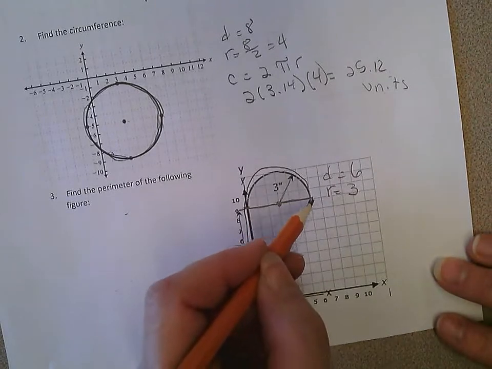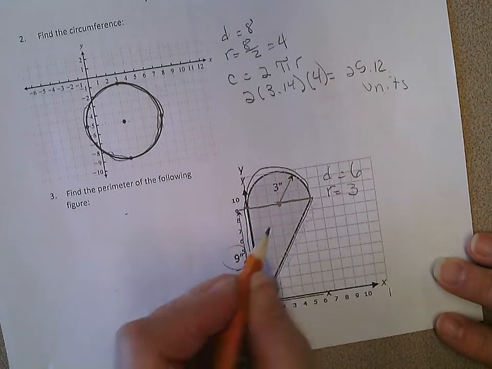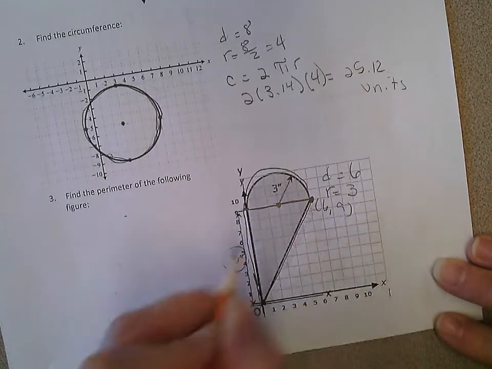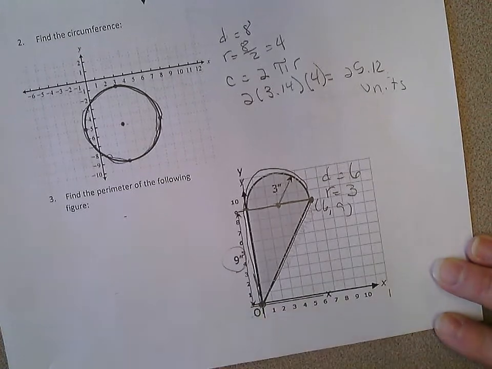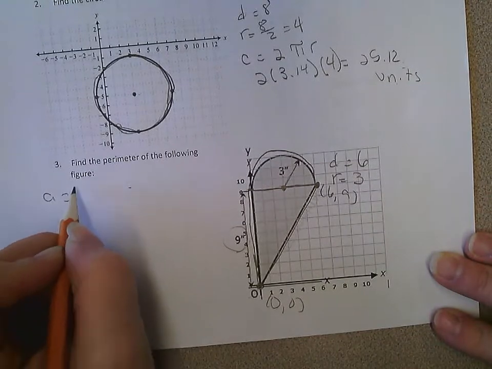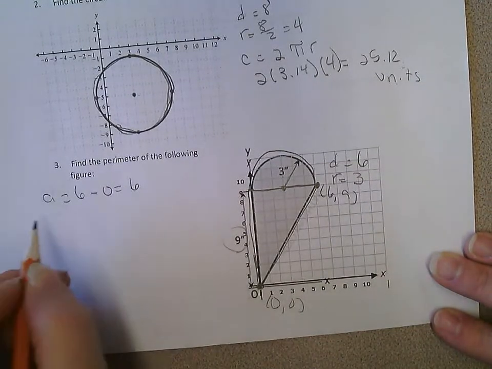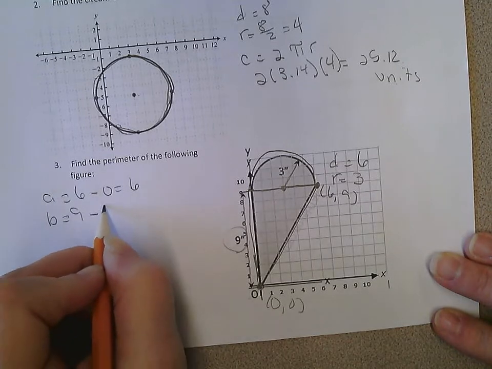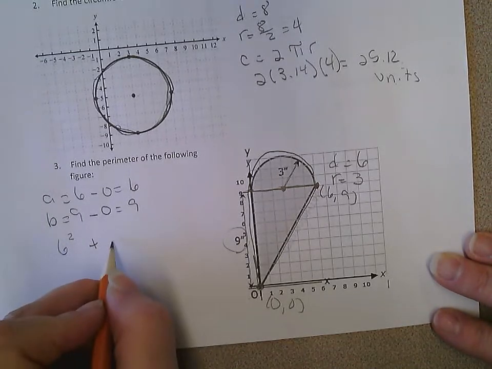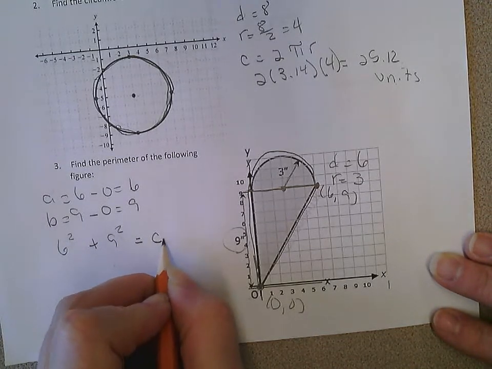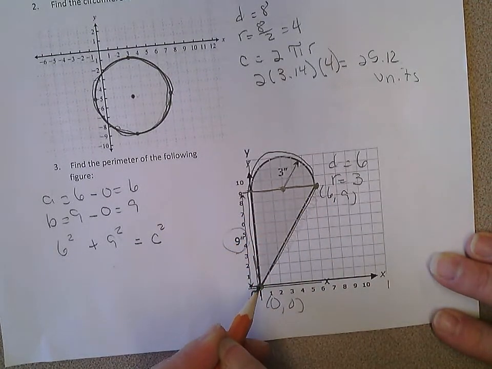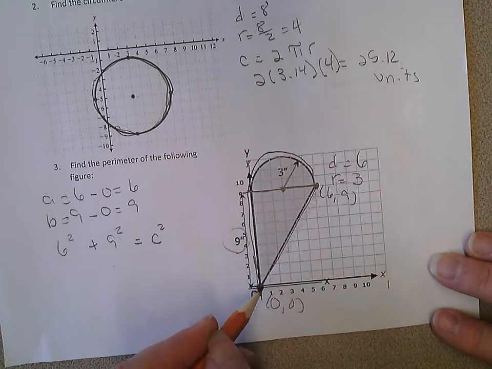So we need to take a look at this diagonal line. For this diagonal line right here, we need the points at the end. So this is 6, 9. And nicely, this is at the origin, which is 0, 0. So A equals 6 minus 0, which is 6. B equals 9 minus 0, which is 9. 6 squared plus 9 squared equals the length of our line, which we're calling C. Just to remind you, this long line that we have here is called the hypotenuse.